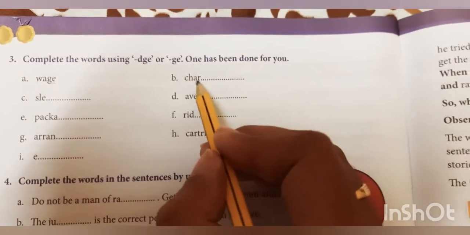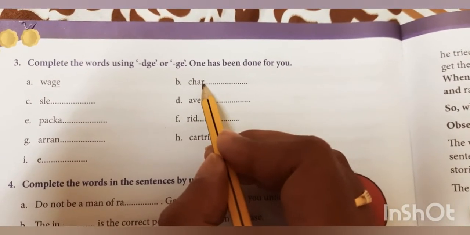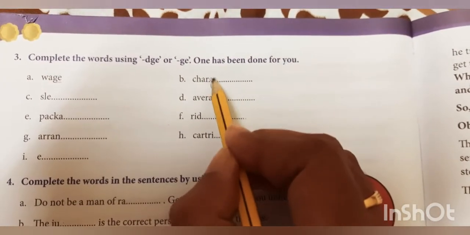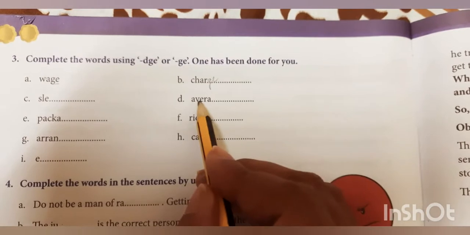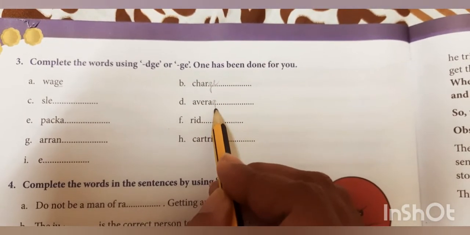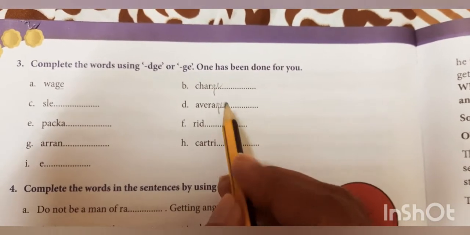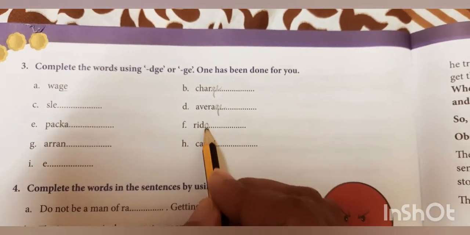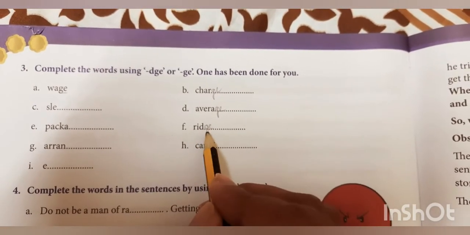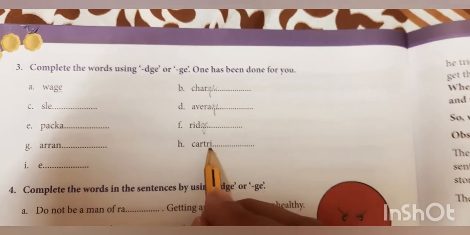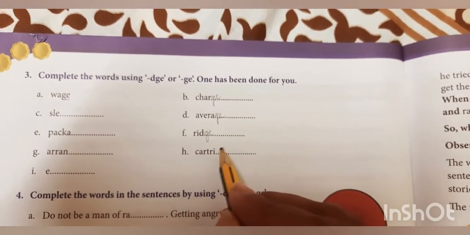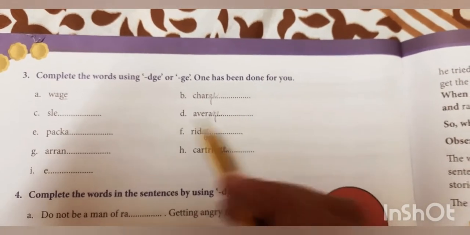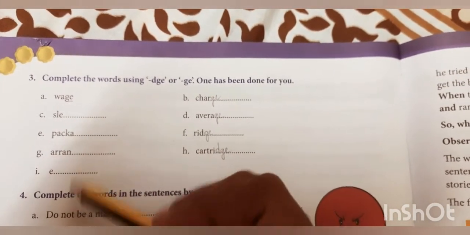And the next one, char. CHAR, whether DGE or GE. Yes, charge. Right? And then AVERA, GE. Right? Average. And then ridge. Yes, ridge. Already D is here, so you can add GE alone. Okay, cartridge. So DGE. Okay, children, so this is for your homework.